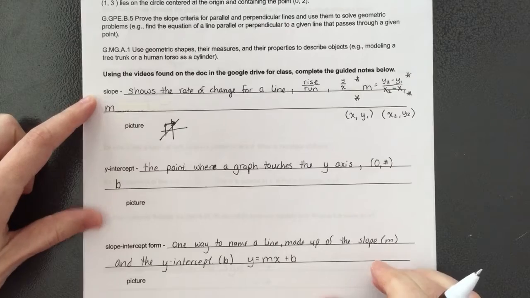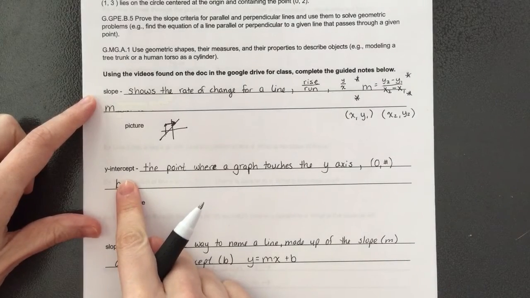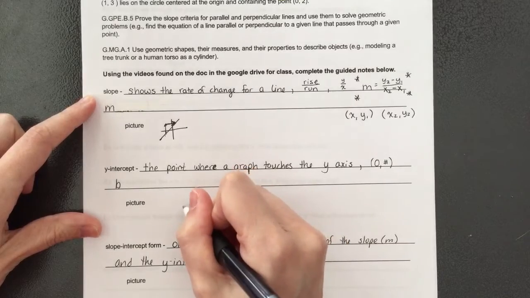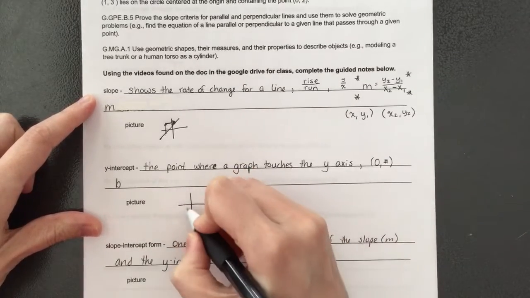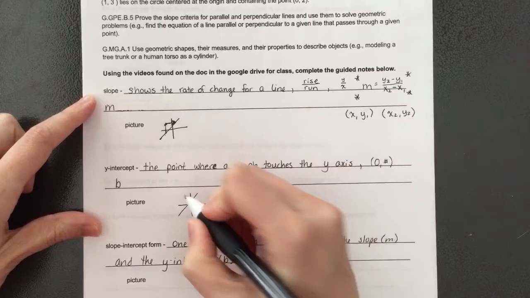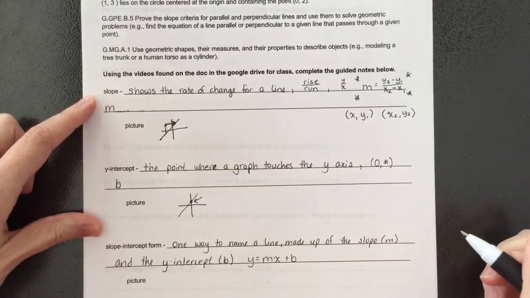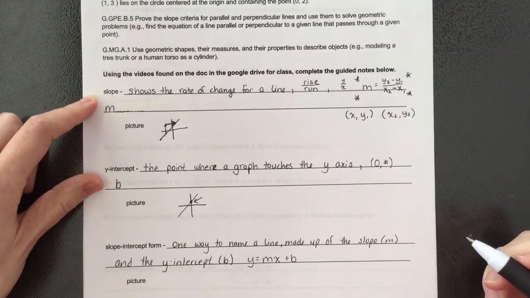Also part of slope-intercept form is going to be your y-intercept. Your y-intercept is going to be the point where a graph touches the y-axis. So in this case, if we're looking at that line, this point right there, that's going to be our y-intercept, which can be represented with a b.